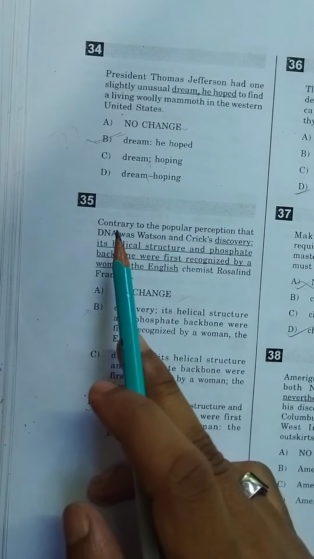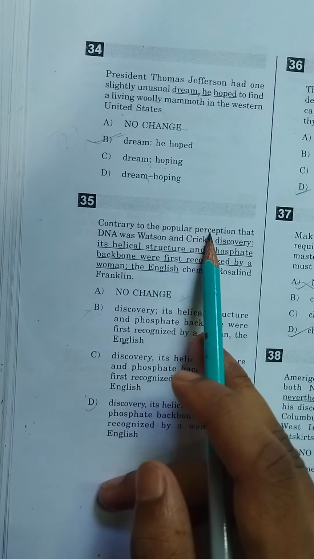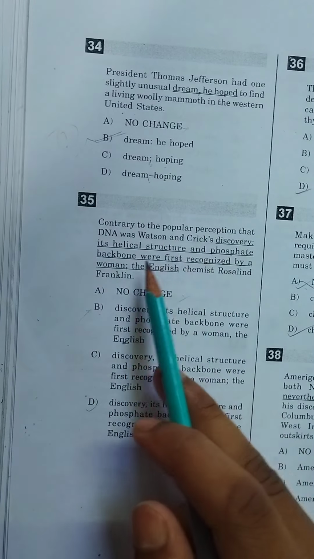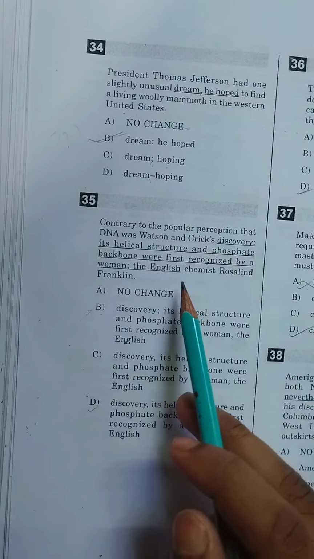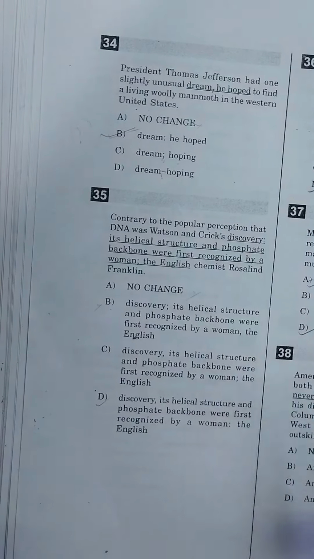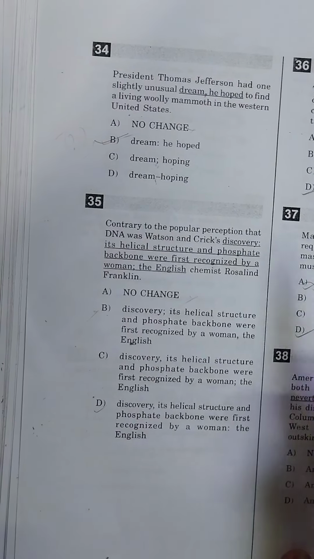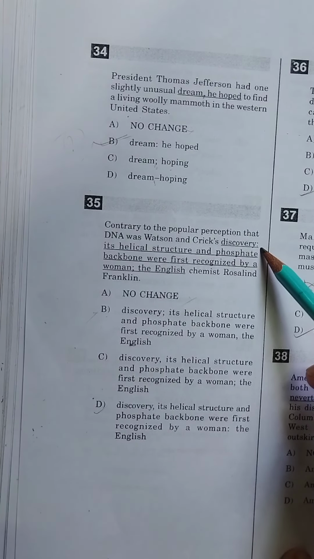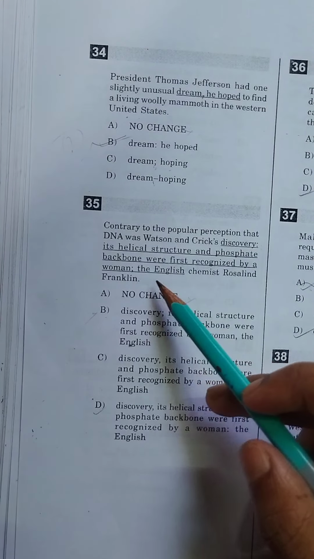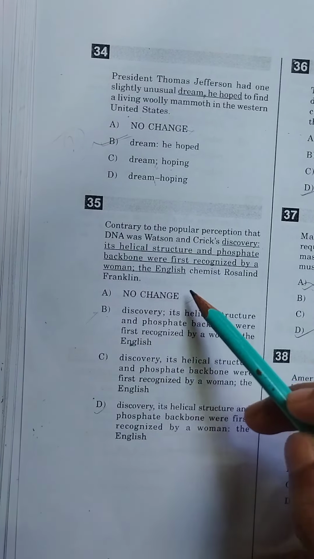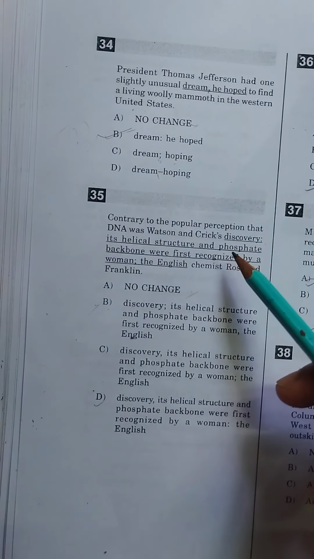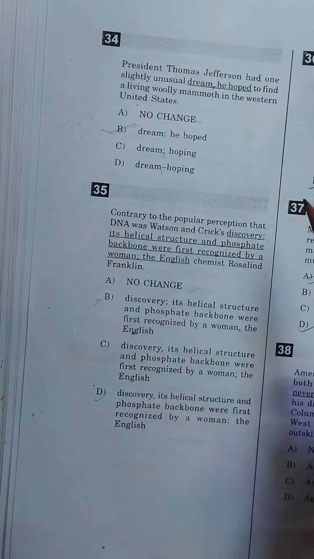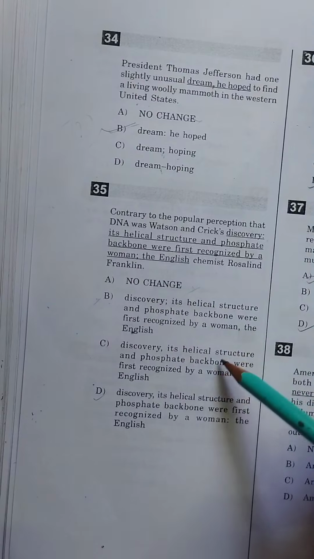For question number 35: contrary to the popular perception that DNA was Watson and Crick's discovery, its helical structure and phosphate backbone were first recognized by a woman, the English chemist Rosalind Franklin. Actually, in this sentence, after "discovery" comes information about who was the first chemist who discovered it. So they are giving information about the scientist, so we need a colon here. So we can eliminate the options without a colon. There is only one option with a colon, that is Delta.